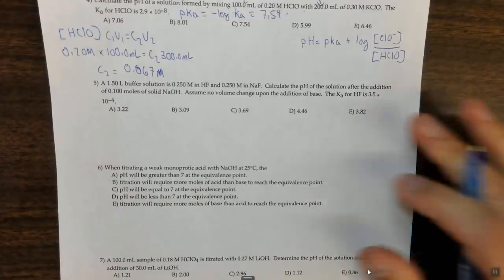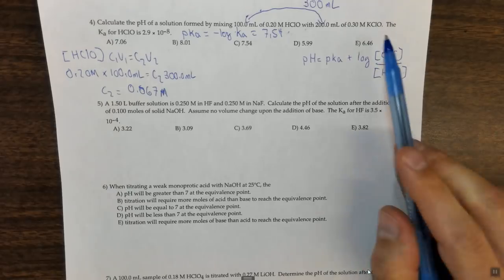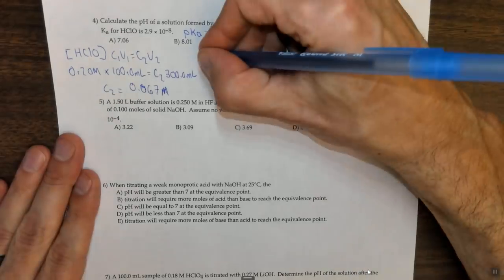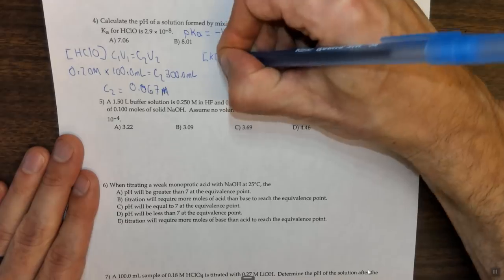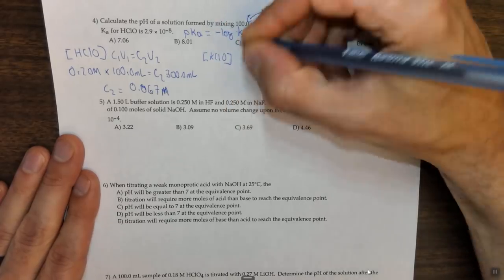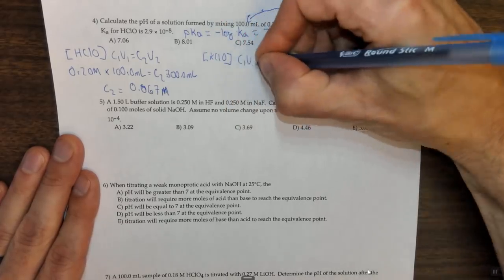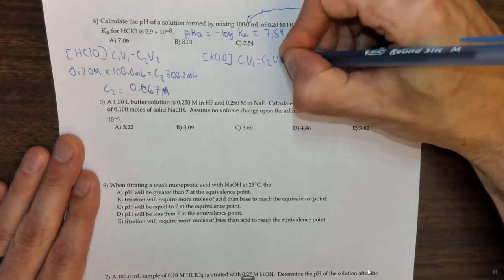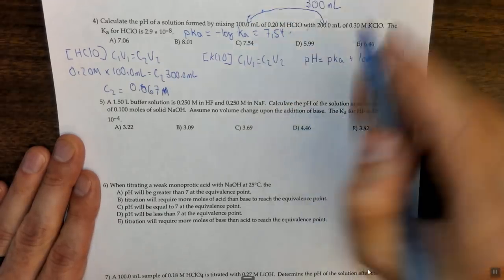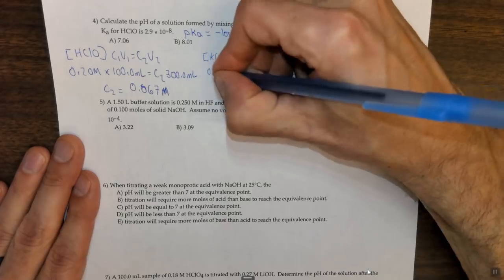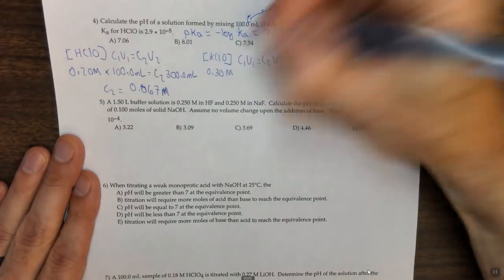All right, we need to do the same thing for the KClO. So the concentration of KClO, again, we want to use C1V1 equals C2V2. The initial concentration of the KClO is 0.30 molar.